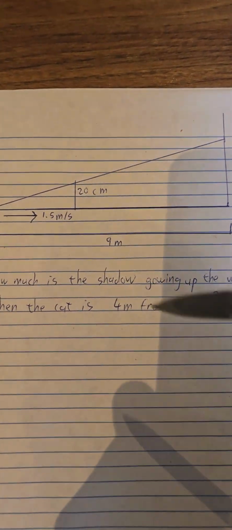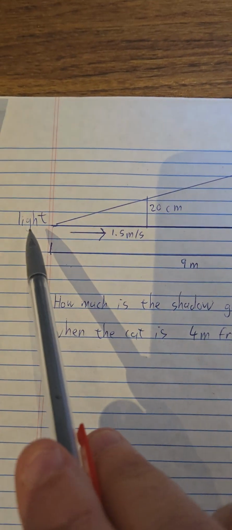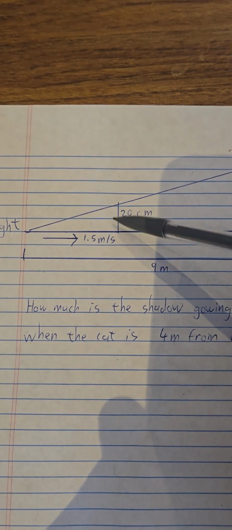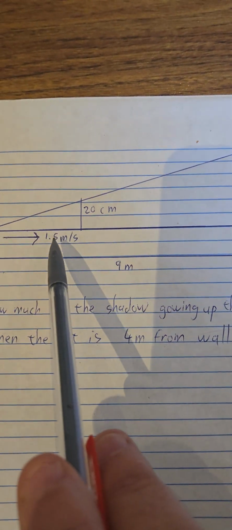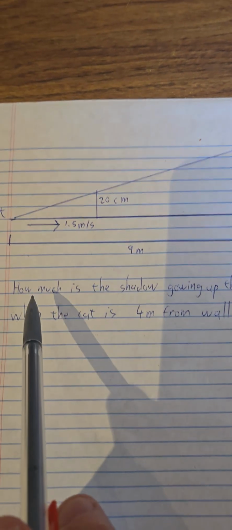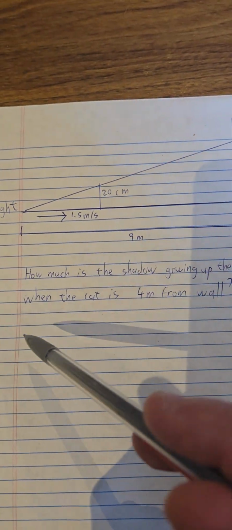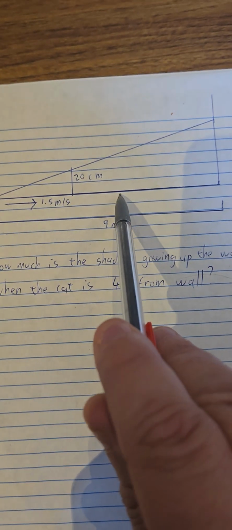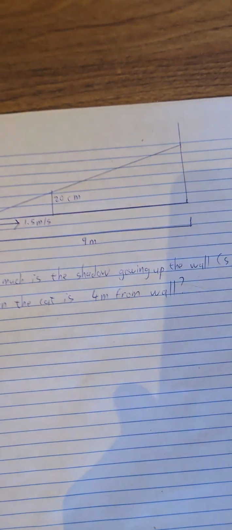And here is my question. We have a floor that's 9 meters long. We have a light at the end here. We have a cat. I just chose a cat that's 20 centimeters high. And the cat is walking towards the wall at 1.5 meters per second. And the question is, how fast is the shadow going up the wall when the cat is 4 meters from the wall? So when this cat reaches a point where it's exactly 4 meters between the cat and the wall, at what speed is this shadow going up the wall?